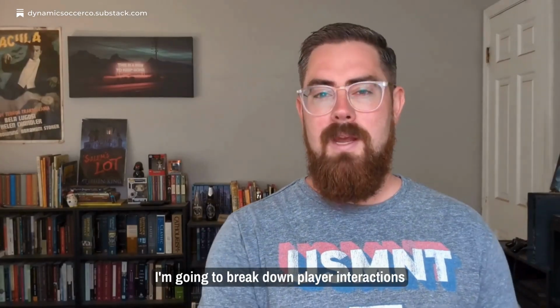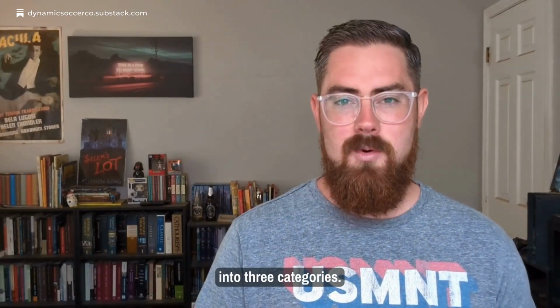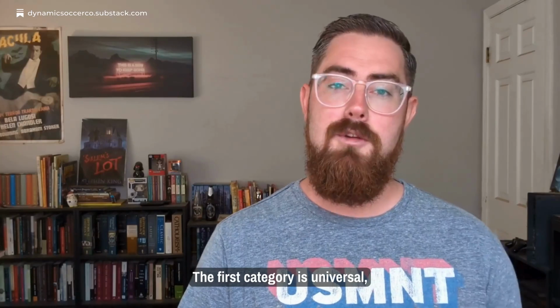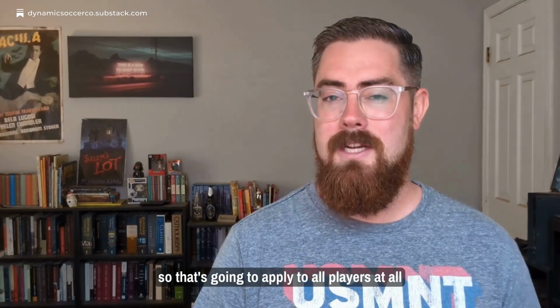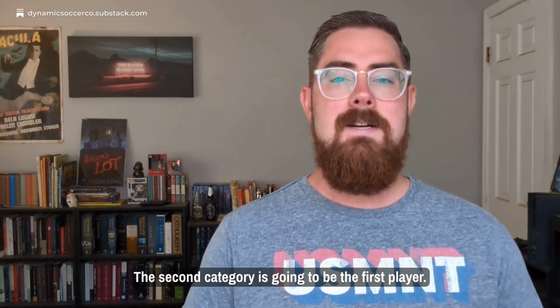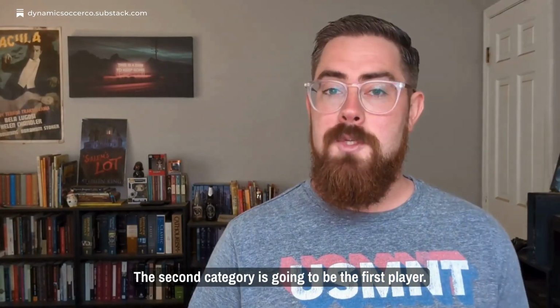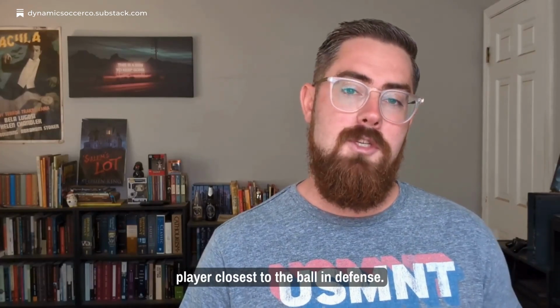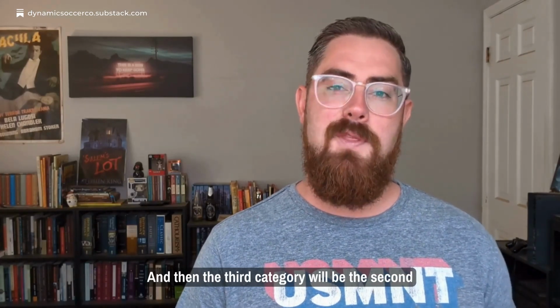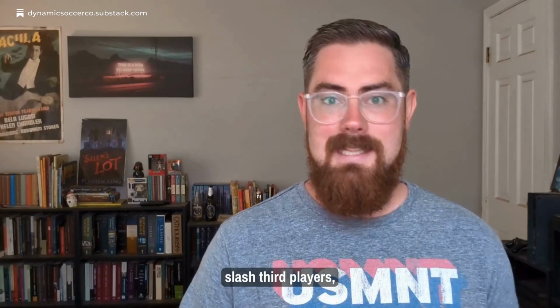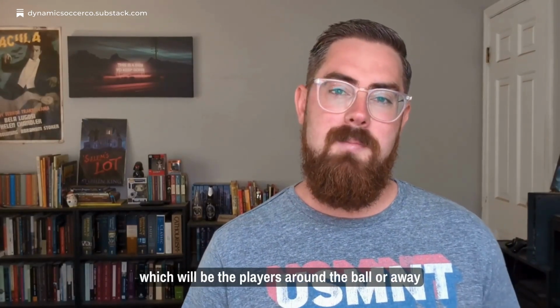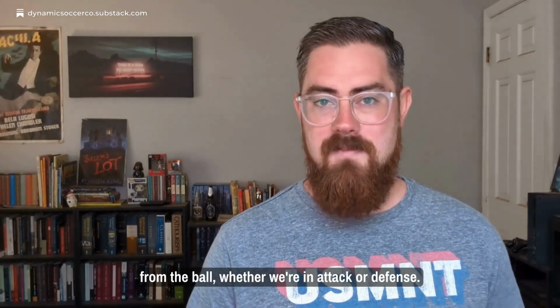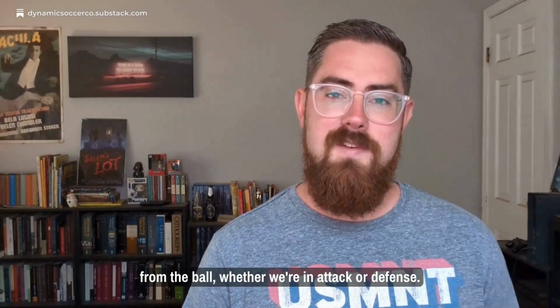I'm going to break down player interactions into 3 categories. The first category is universal, so that's going to apply to all players at all times. The second category is going to be the first player. That will be the player with the ball in attack or the player closest to the ball in defense. And then the third category will be the second/third players, which will be the players around the ball or away from the ball, whether we're in attack or defense.